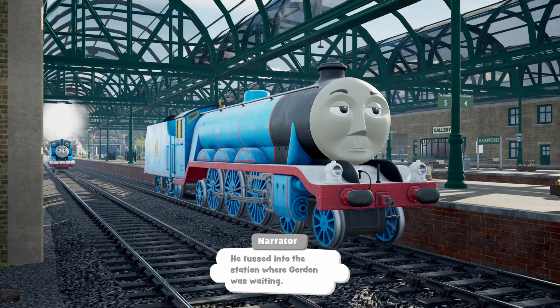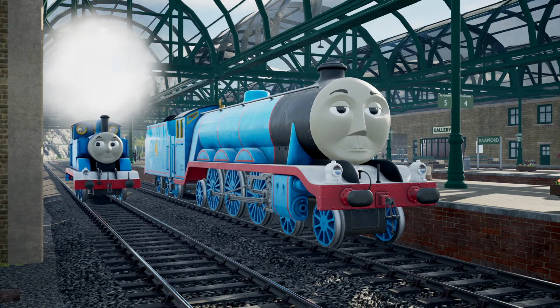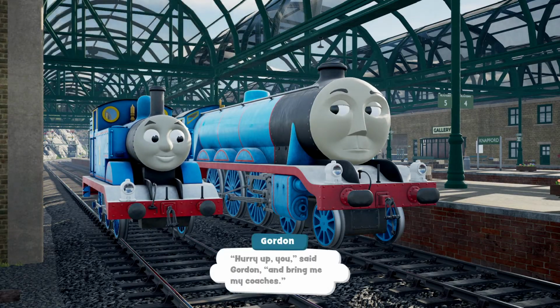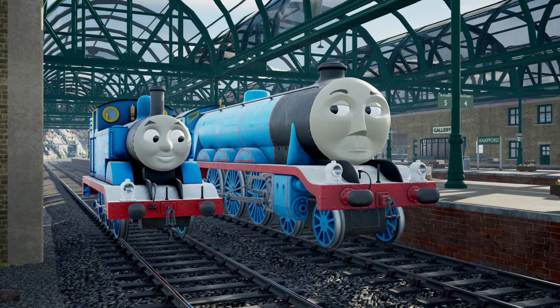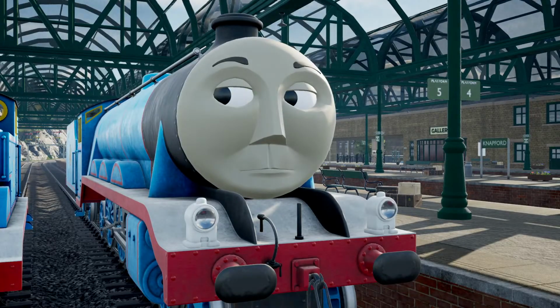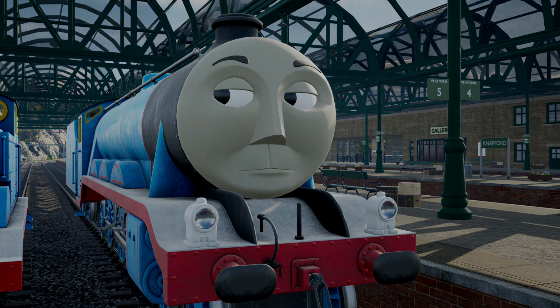He fussed into the station where Gordon was waiting. Hurry up, you, said Gordon, and bring me my coaches. Hurry yourself, replied Thomas. Yes, said Gordon. I will.